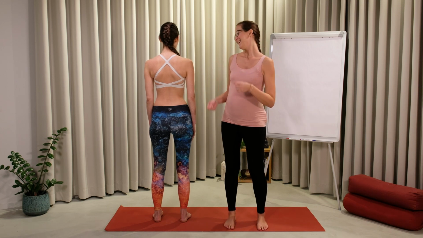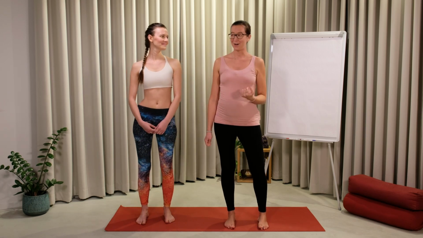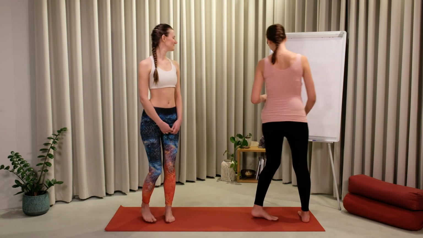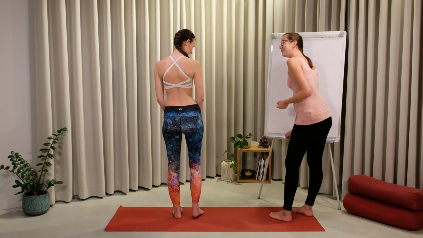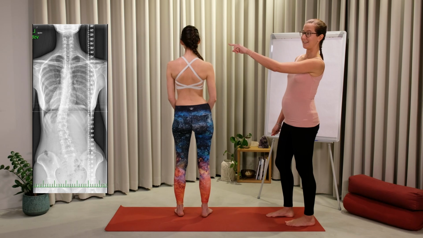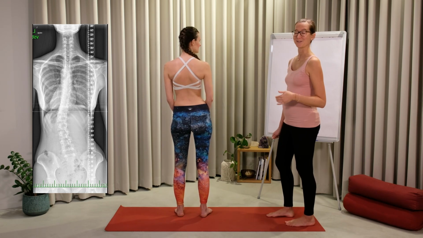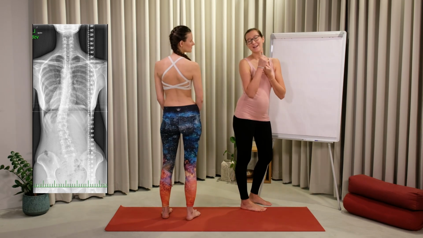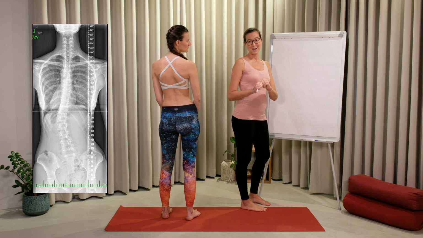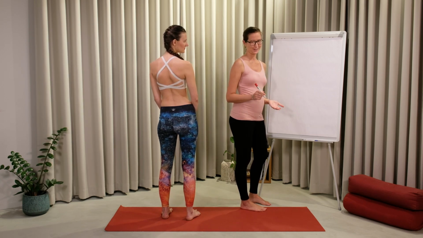Thank you, Kate. I will keep you here standing because now we'll draw the diagram. So if you could turn around once more, thank you. And you can also see here in her x-ray, you can see her curve, so maybe it's for you a little bit easier to understand and imagine. And now if you have your x-ray, I would ask you to do the same with your x-ray and to draw a diagram so that you can understand your curvature.